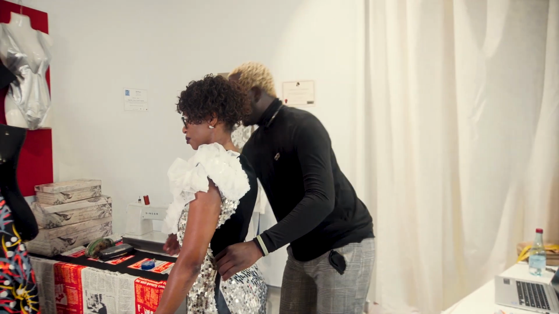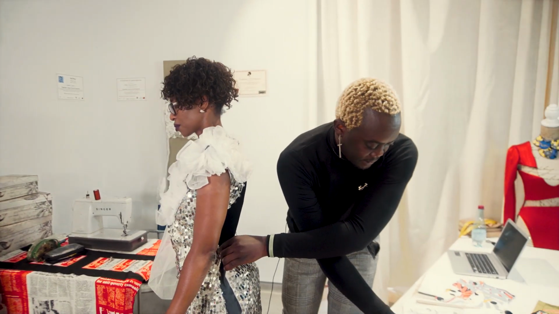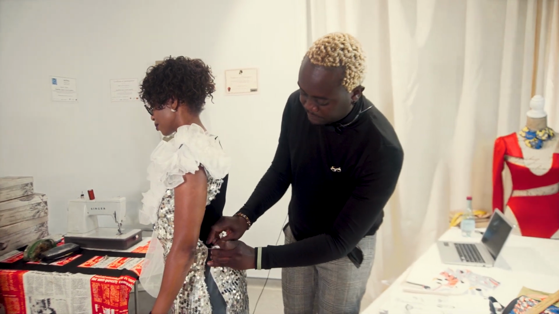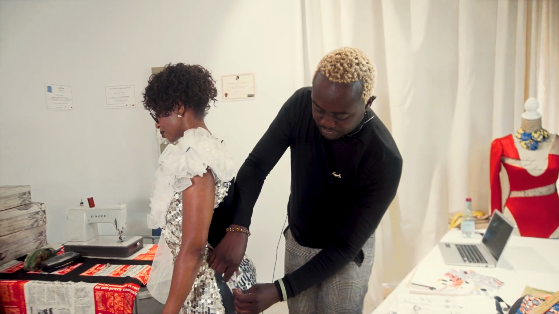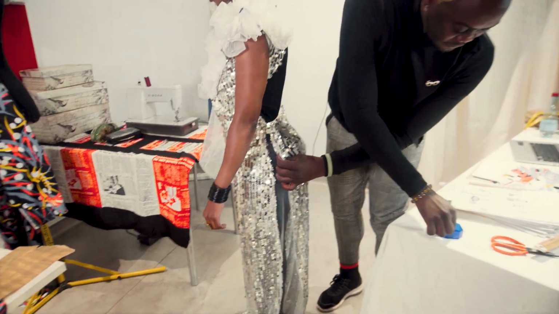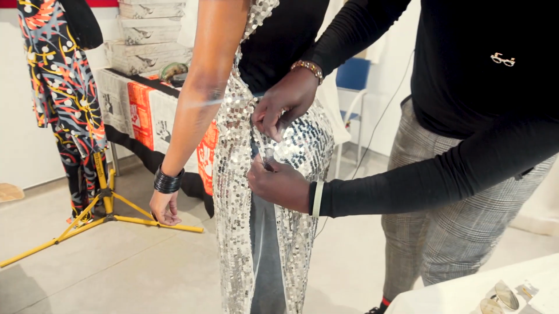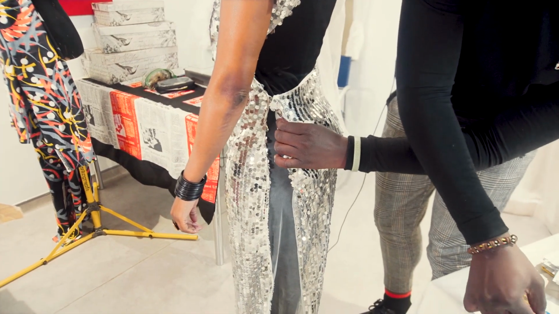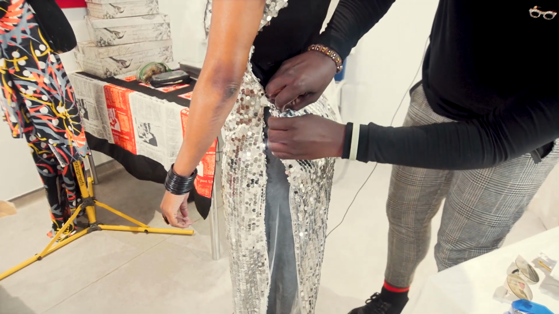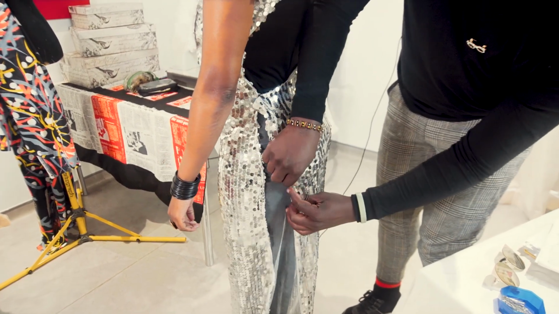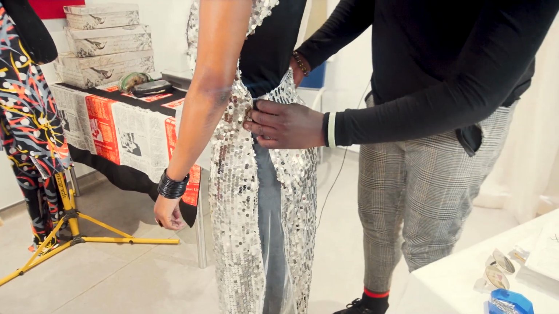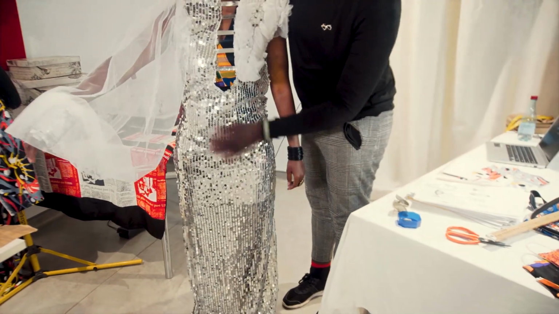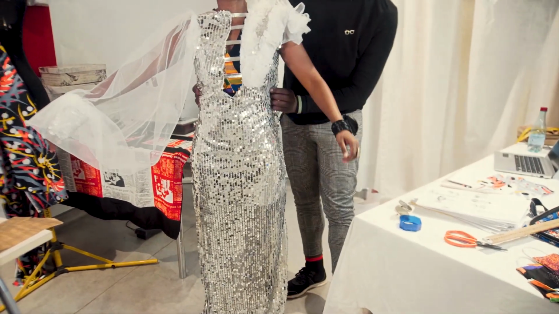So basically you take this and then you pin it. You do it all the way down. So it hugs the body in all the right ways. So it looks like the dress or the garment is actually made for the person that it's intended for. So you see, you can already see the difference. It's a lot more tighter.